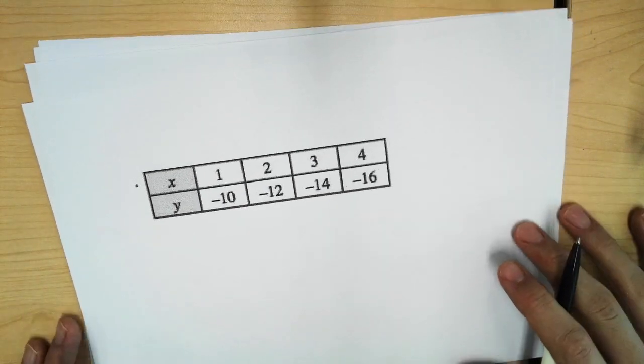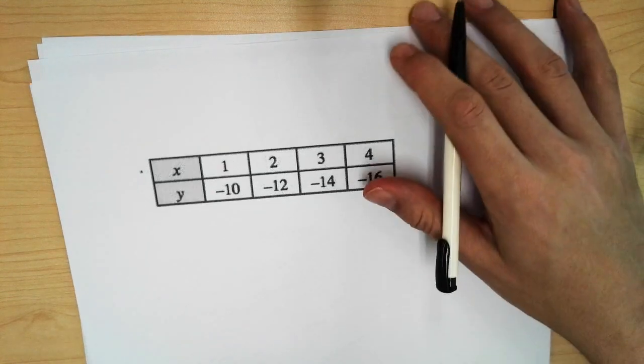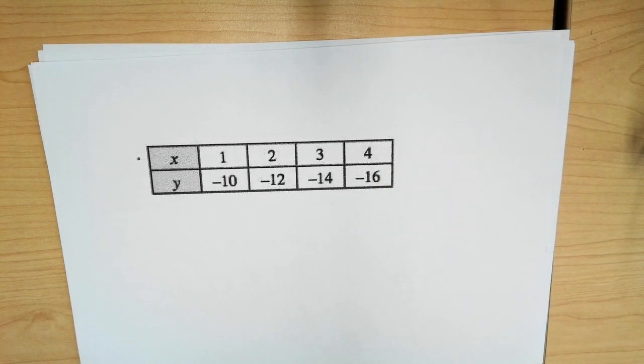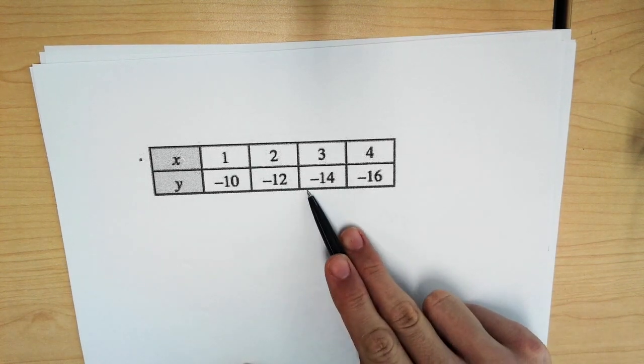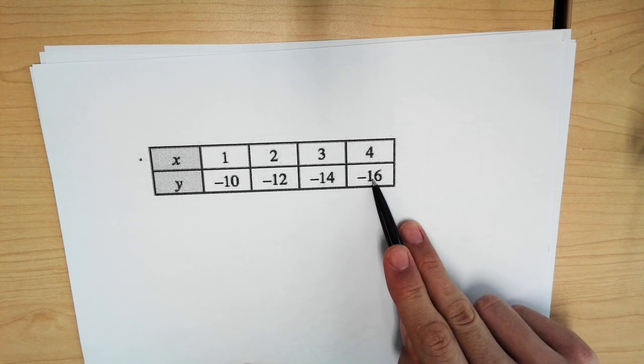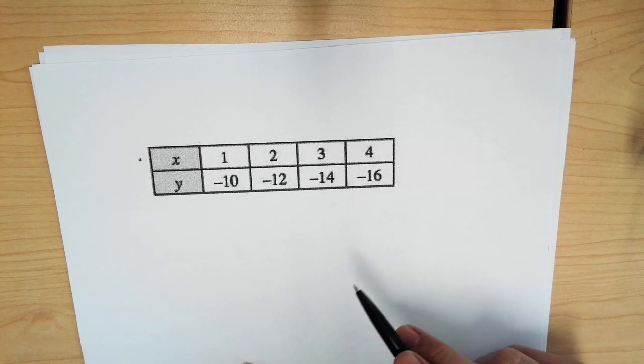Let's look at another example. The first thing we want to do is determine whether this is a linear relationship. Is it increasing or decreasing by the same amount each time? I can see that in this case, it's getting smaller by minus 2 on the bottom and bigger by plus 1 on the top.